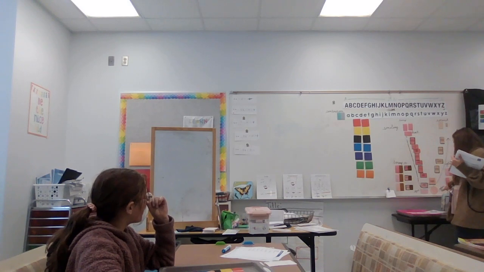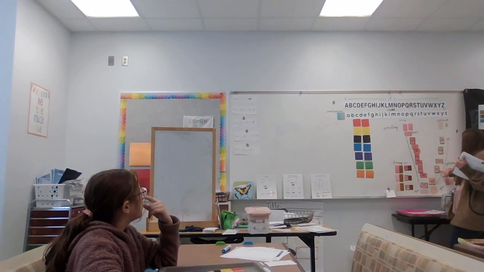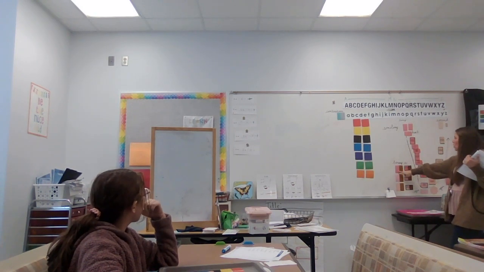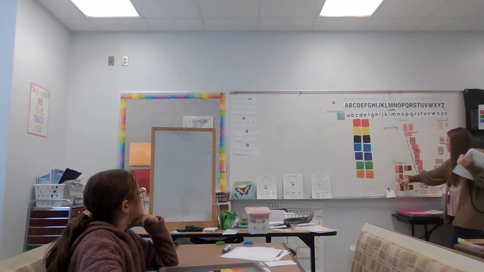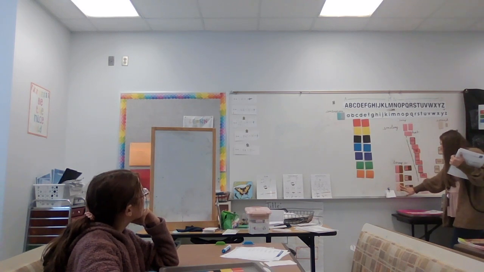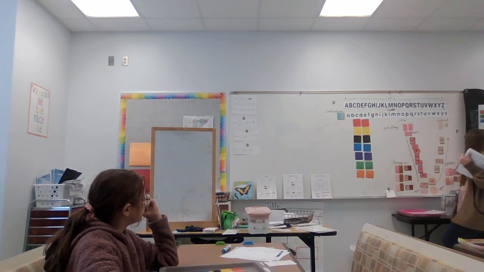Our other open vowel, aw, is that peach. And then we have our round vowels that are tan, O, U. Then we have our bossy R's. Dark pink and brown, bossy R. Light pink and brown, bossy R. And then we have our peach and our brown, bossy R, or. Our gliders, light pink and dark pink, oi. And then dark pink and tan, ow.